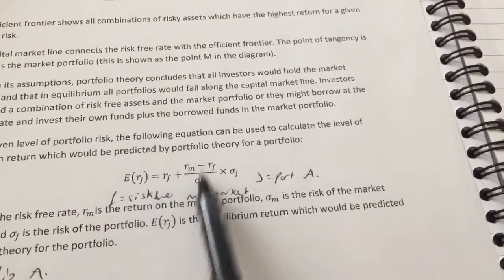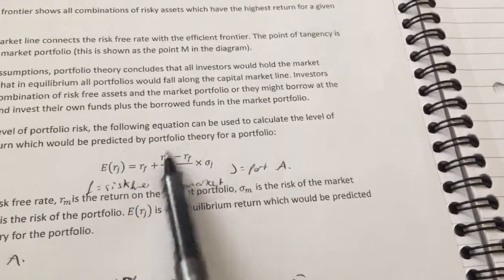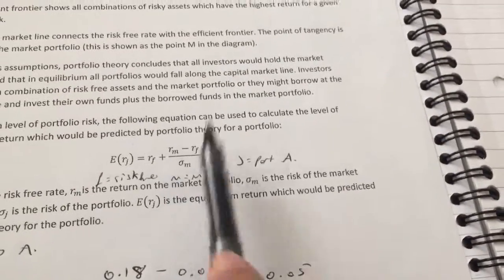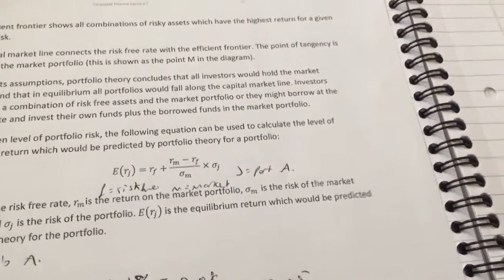We have to memorize this formula as well. This is another formula we have to memorize. They don't give it to us, I don't think. We have to use it for portfolio A, portfolio B, portfolio C, and this is about efficiency, to see whether the portfolios are efficient.